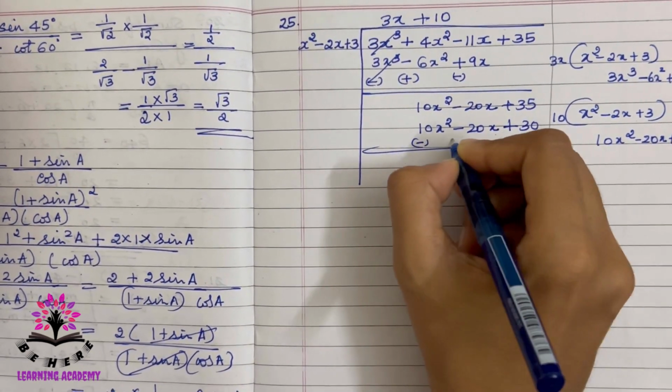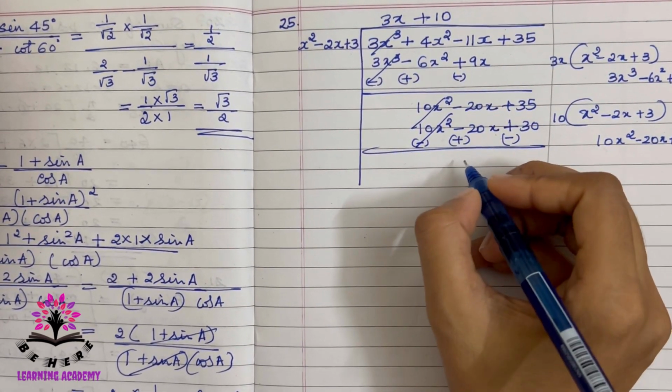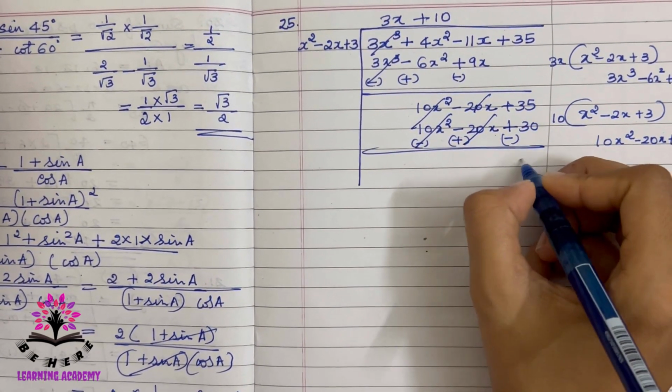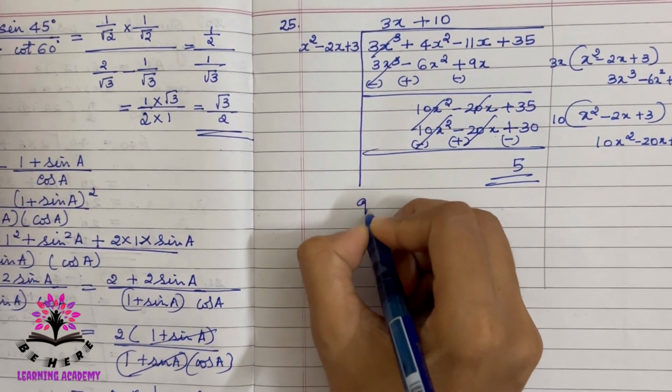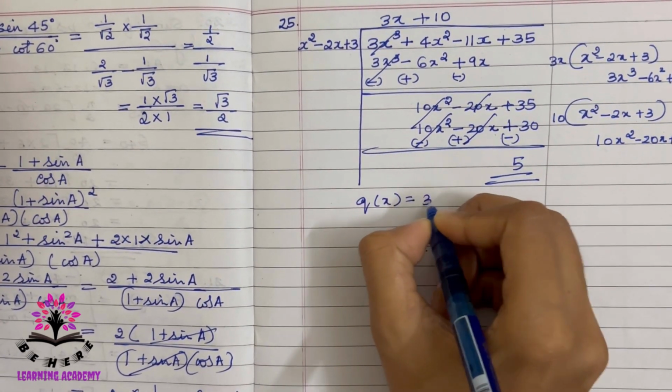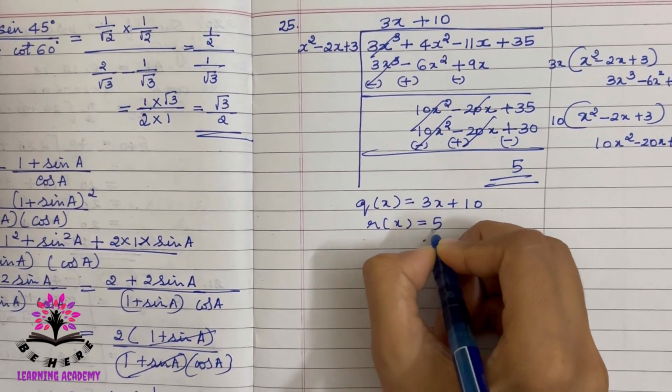Then change the sign here. While changing the sign, this term gets cancelled. Even this term gets cancelled. The remaining will be 5. So finally we'll write the quotient. Quotient is 3x plus 10 and the remainder r of x is equal to 5.